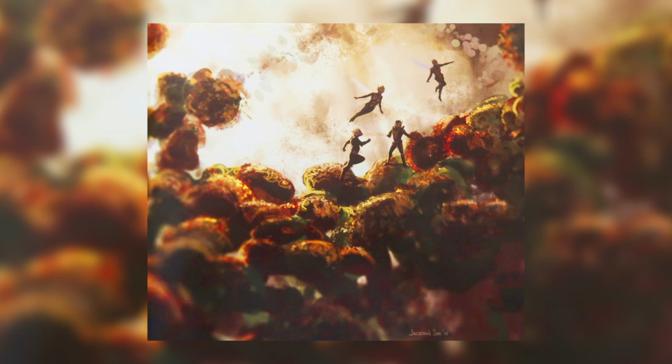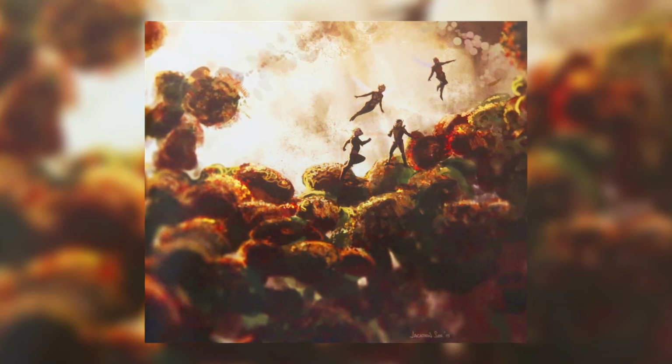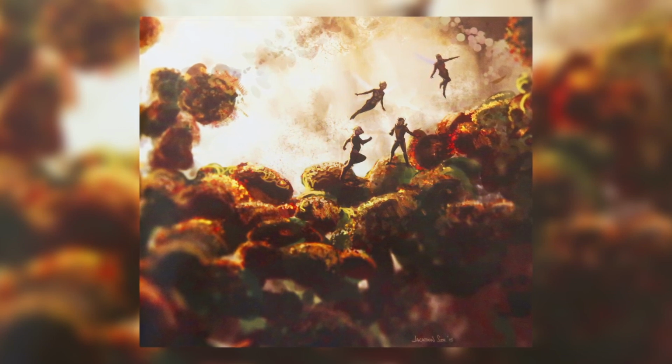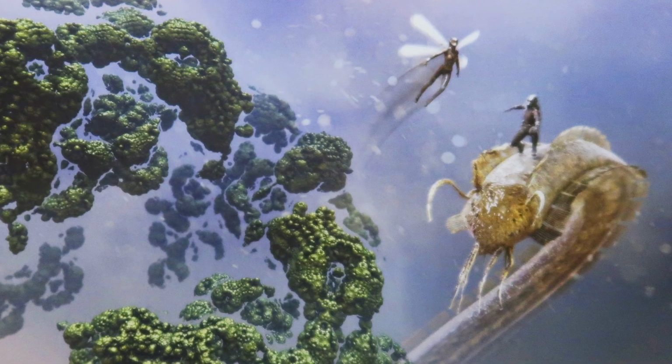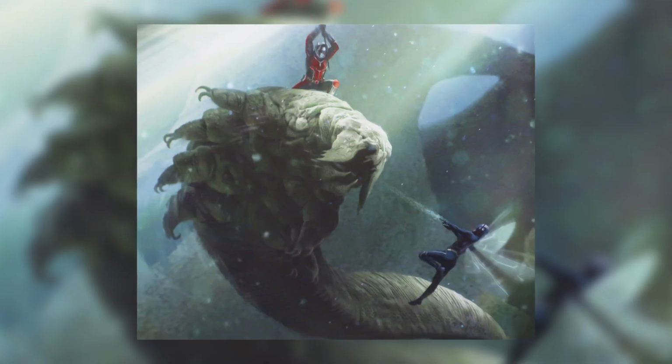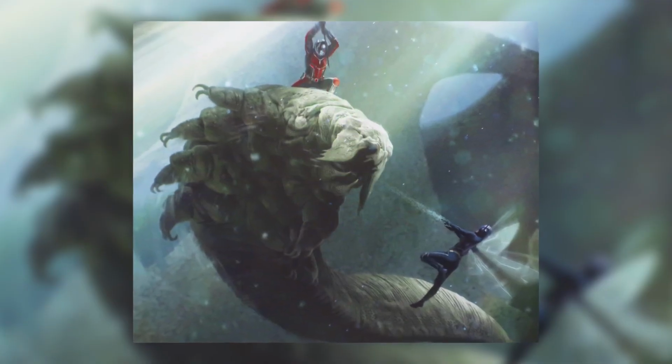But what really struck me as interesting was a series of concepts which showed not only Hank and Janet in the quantum realm, but Scott and Hope too. Again, there's no real write-up of any of this, but it appears that at some point during production, there was a plan to have Hank enter the quantum realm with Scott and Hope.